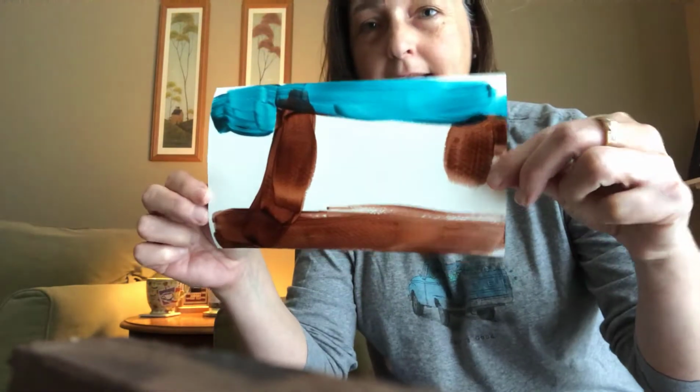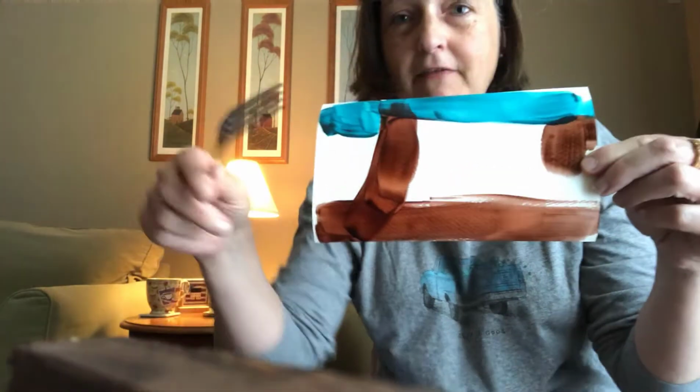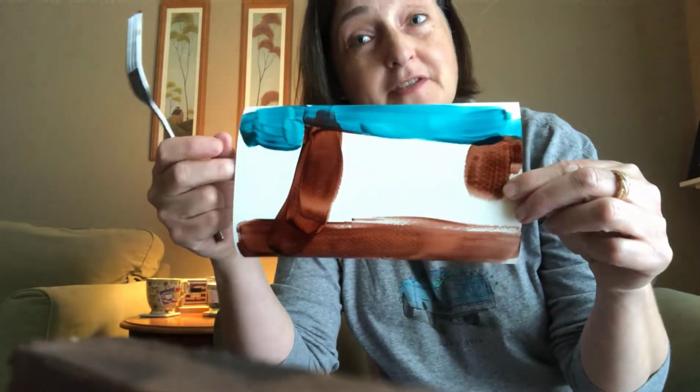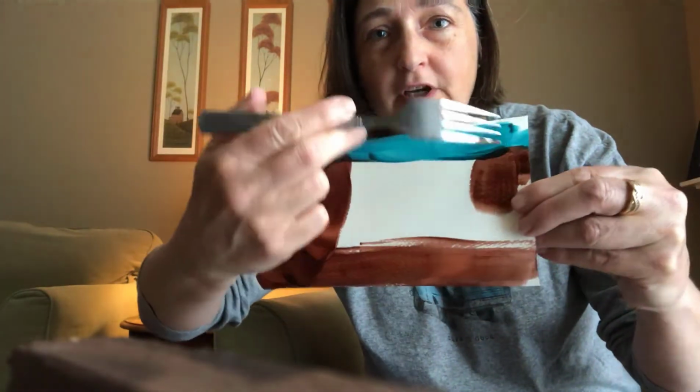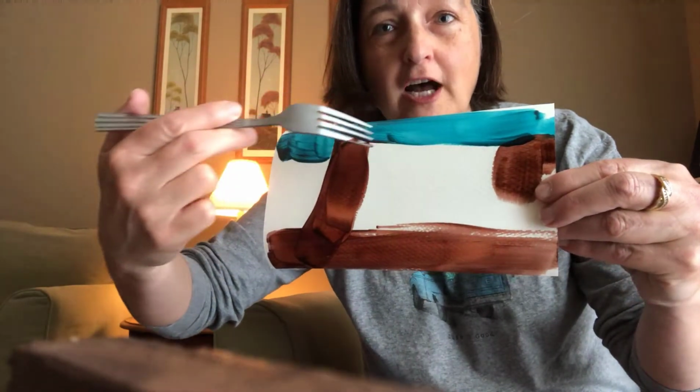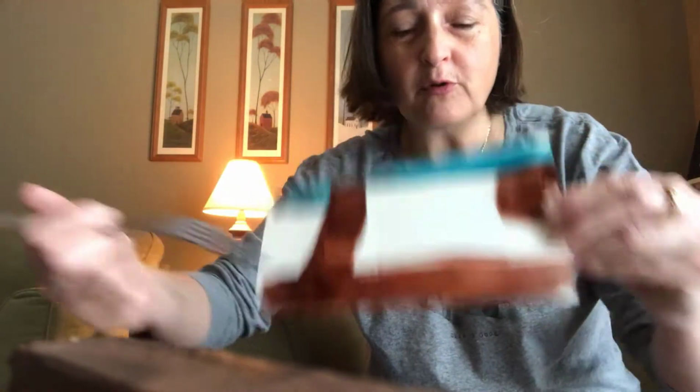Okay, so let me show you what I've done so far. Okay, now we're going to take our tools. I have a fork and I have a popsicle stick. And you're going to take them and you're going to scrape across or through the paint that you've painted on.